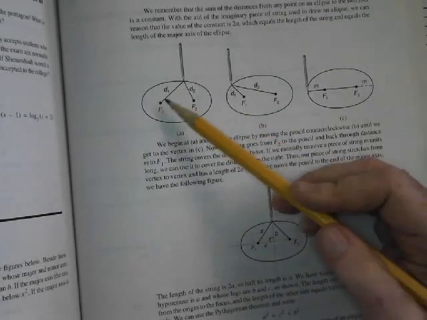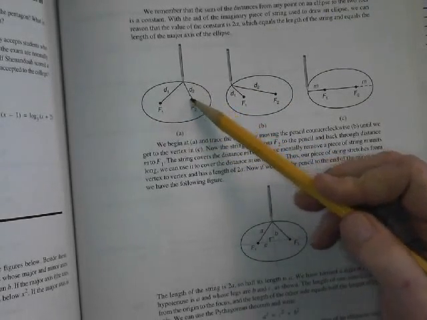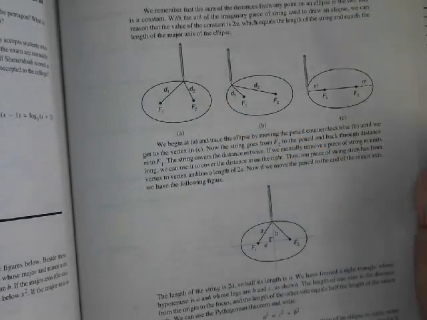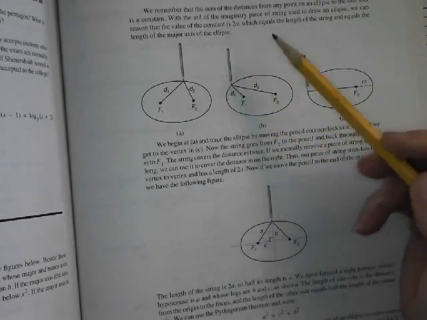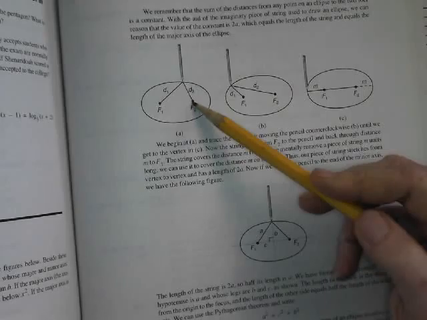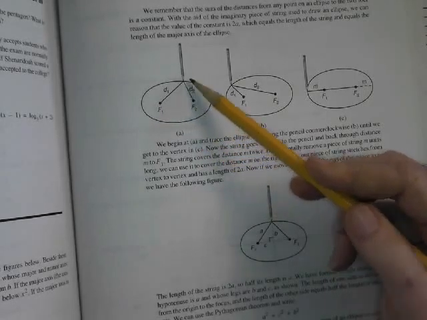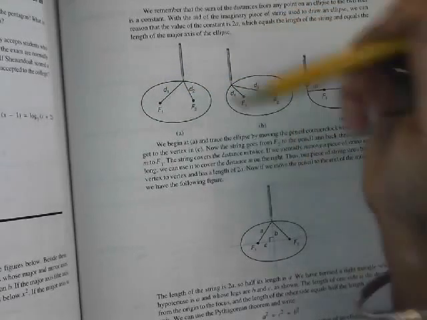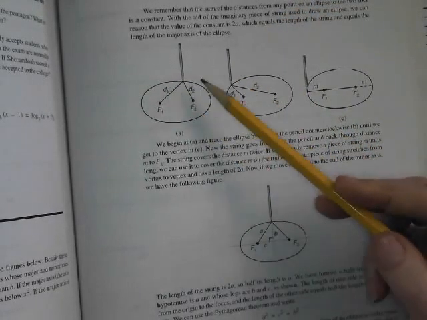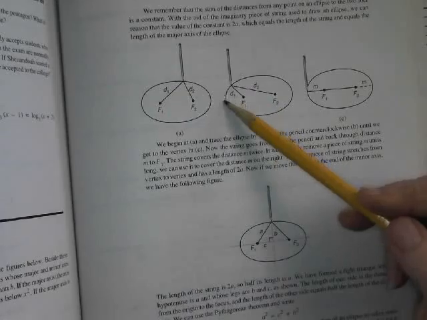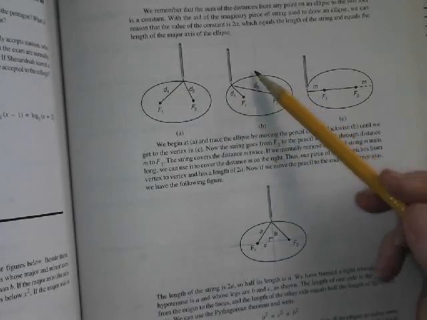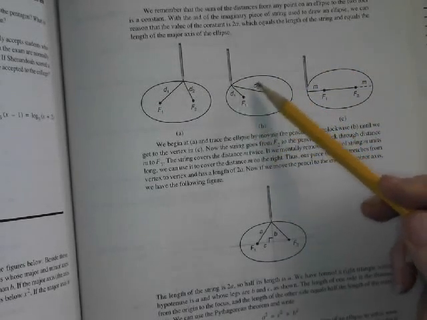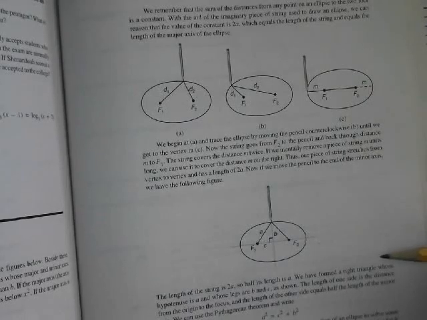Or in other words, d1 plus d2 always equals the same. This is supposed to look like a picture of a piece of string moving around the ellipse. So the sum of d1 plus d2, no matter where I move this around the ellipse, is going to remain constant. Okay.